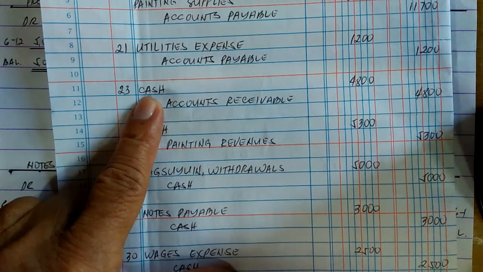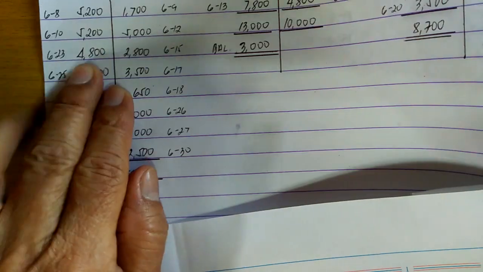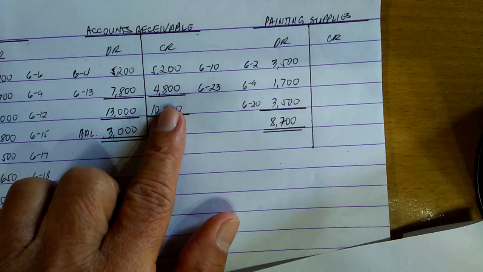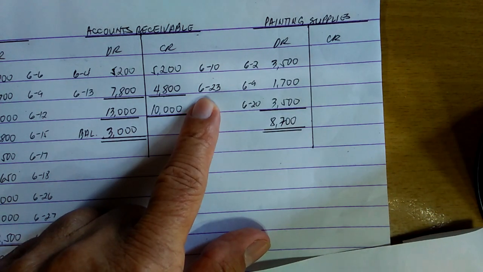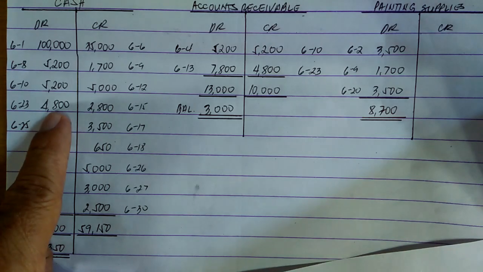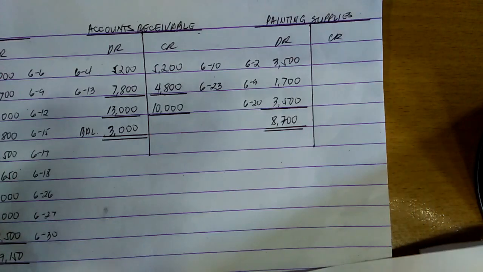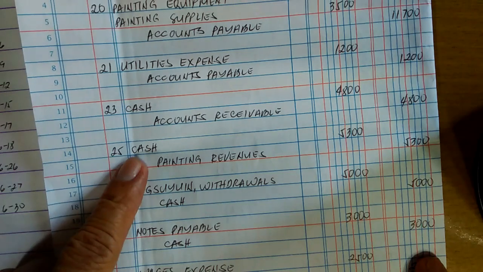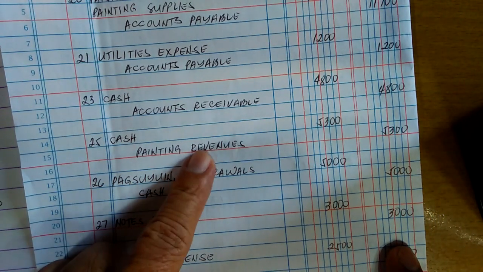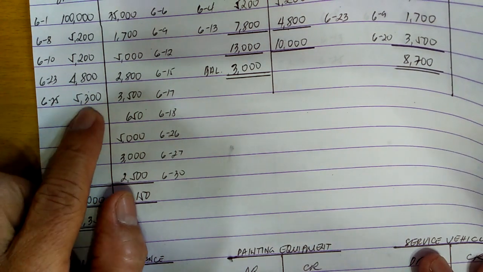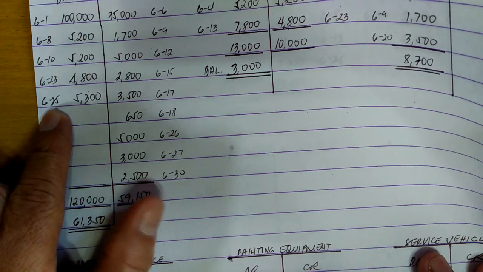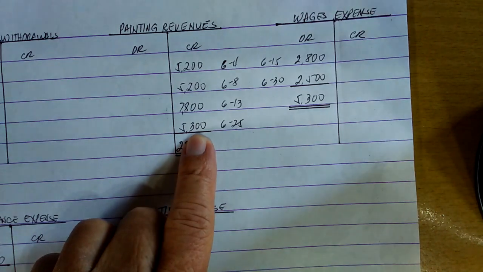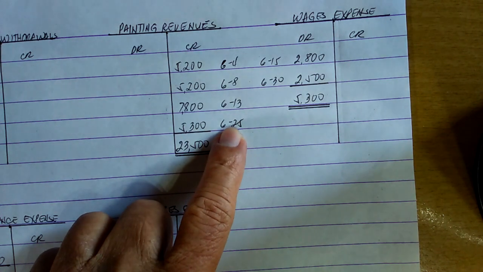June 23. Debit cash 4,800 and credit account receivable 4,800. Okay? June 25. Debit cash 5,300 and credit painting revenues 5,300.